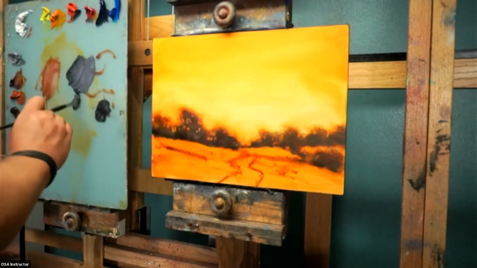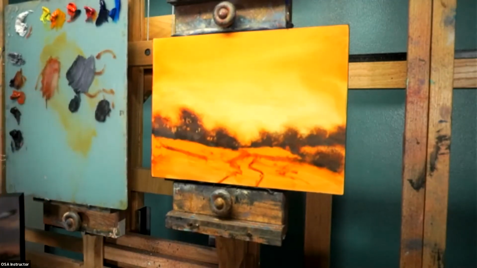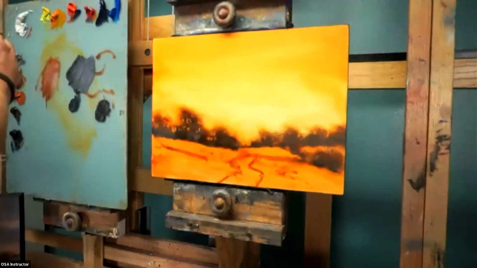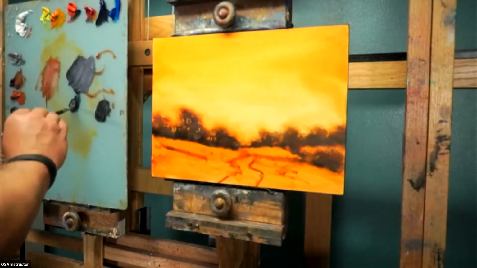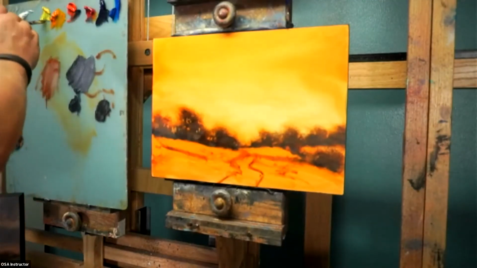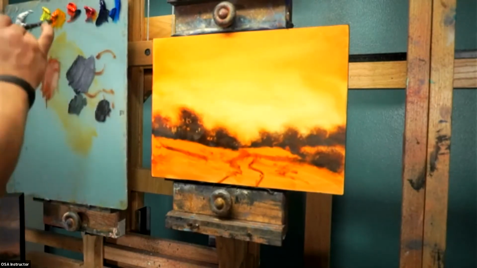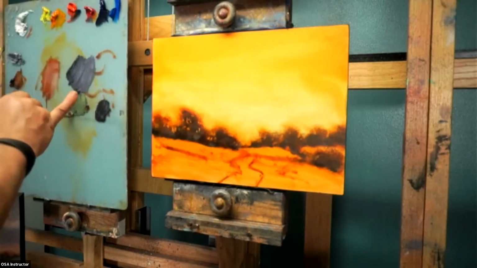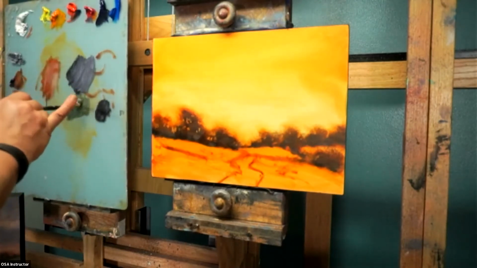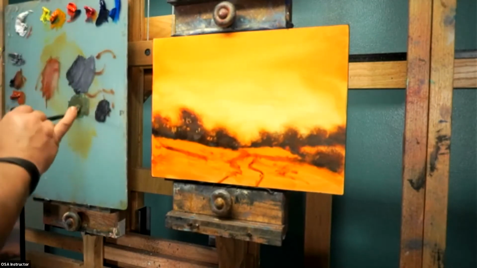for my ground. So I'm going to go ahead and grab my Payne's gray, which again I use as a blue. It's just an exceptionally dark blue gray. I love it. It's very neutral. I'm going to grab a little bit of my yellow and mix it together there. And it makes a very olive color right away. Add some of my other colors here.